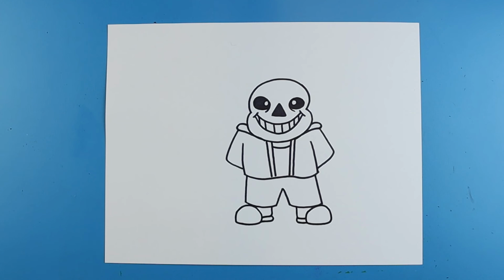And there you go. There is your drawing of Sans from Undertale. I'm going to fast forward and start coloring this.